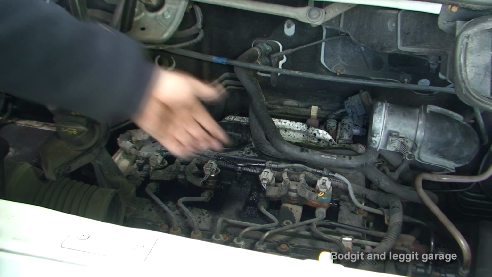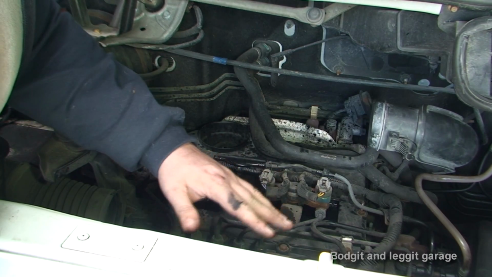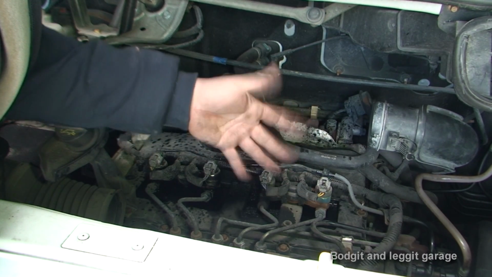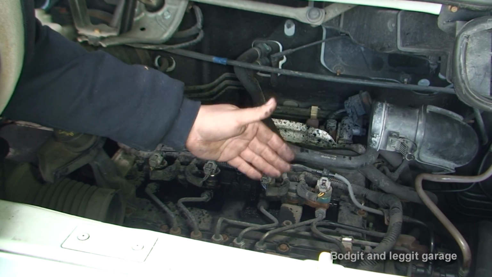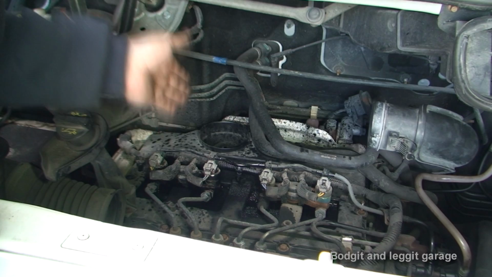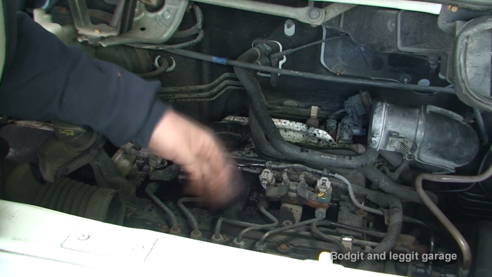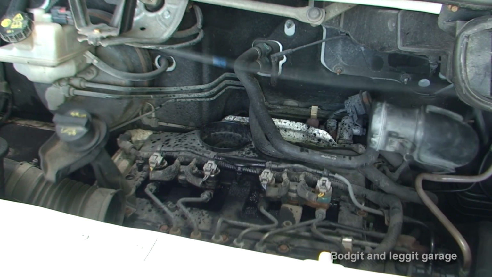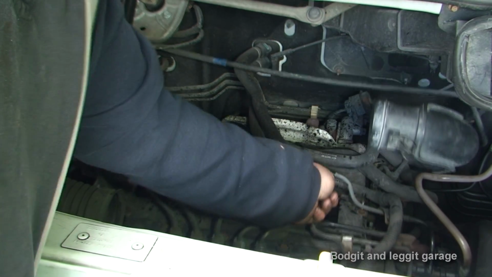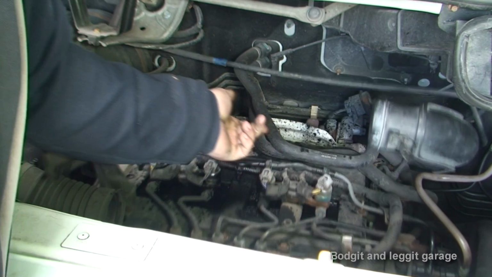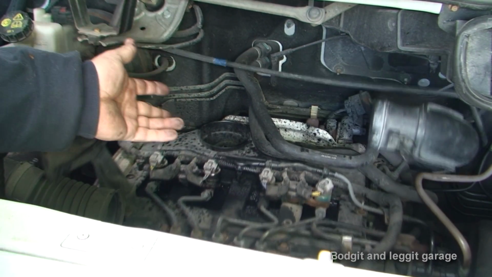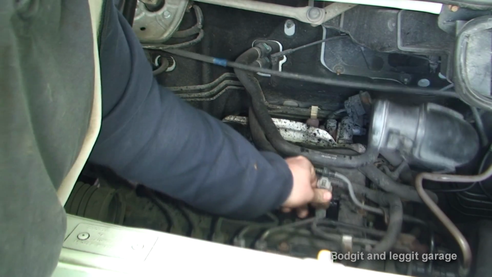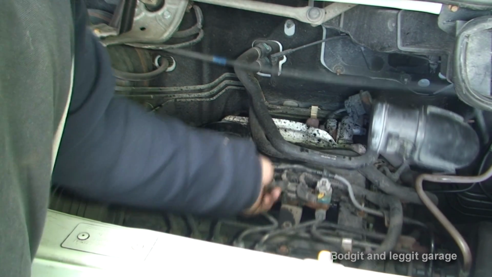What we're looking for is to pull an injector off and nothing changes. So the engine stays the same, it still keeps rattling, it doesn't cut out. That's what we're looking for. If we've got that, we know we have a problem with either that cylinder, that injector, or something along those lines. Let's pull off number 4. Now, pulled off number 4, and as you can see, nothing has changed. Pull off number 3.